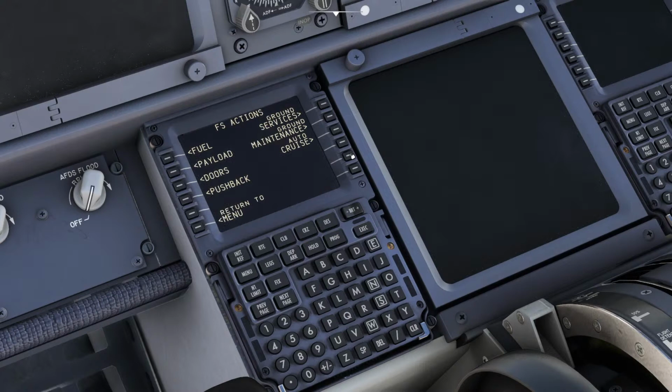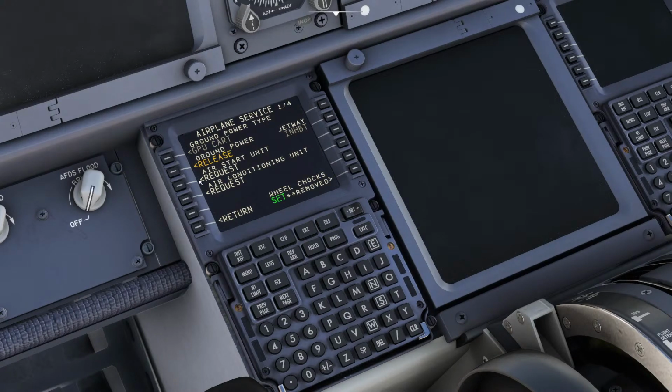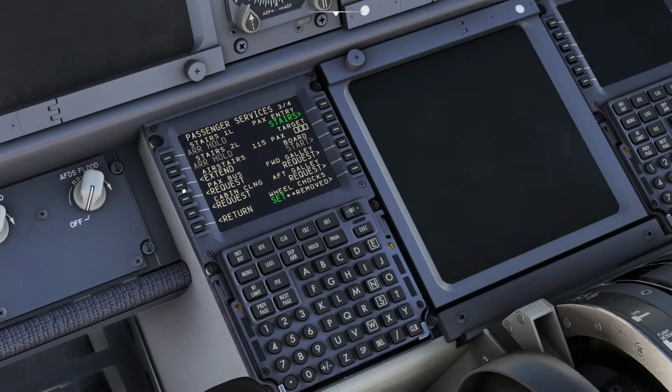Menu. FS actions, ground services, air conditioning unit request, next page, portable water request, lavatory request, maintenance van request, fuel truck request, next page, stairs request, we don't want air stairs, passenger bus request, cabin cleaning request. It's good, isn't it? Boarding, because you can do simulate boarding and stuff as well.